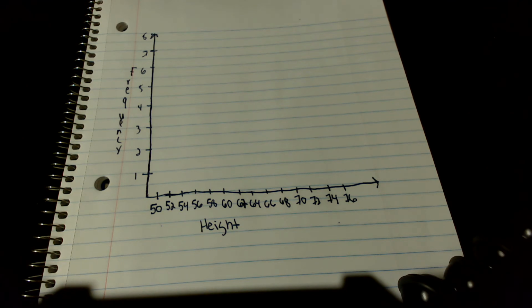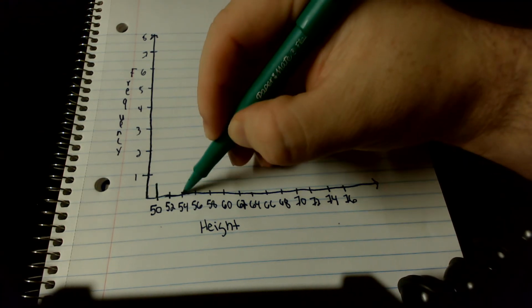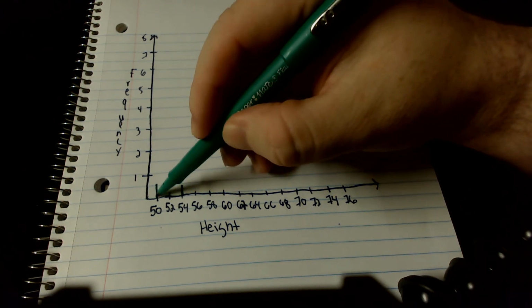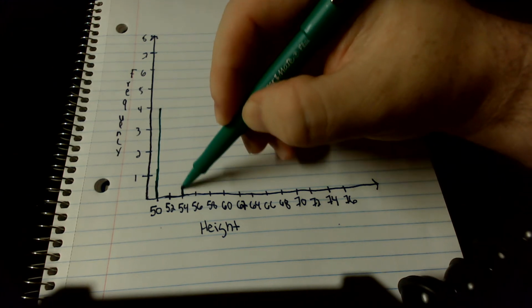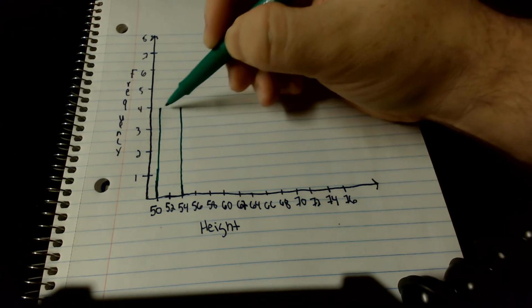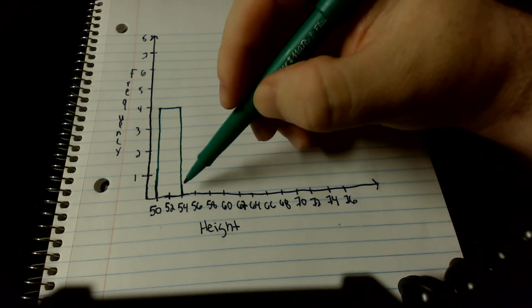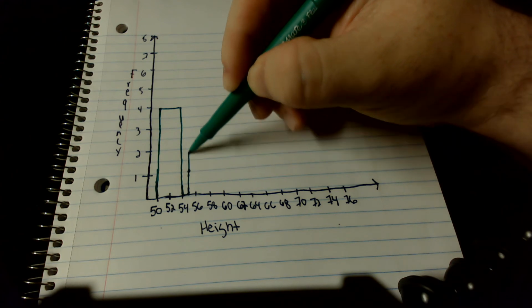Okie doke. Now, I need my bars. My first group was 50 to 54. So what I'm going to do is make my endpoints at 50 and 54, and that's going to be my bar. And my frequency goes to 4, so I'm going to take this up to 4. Okay. Then my next one is 55, which is in between. Goes up to 8.